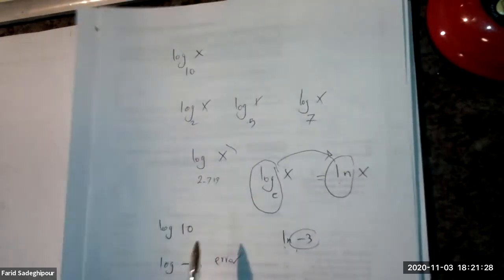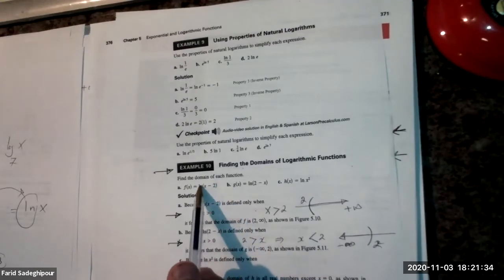So in that case, what we do is make sure what you have after the log is always positive. So x minus 2 has to be greater than 0, not even equal, greater than 0. So x has to be a number greater than 2 all the way to infinity.